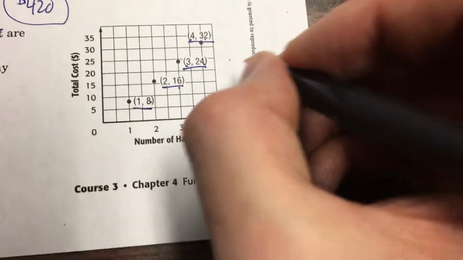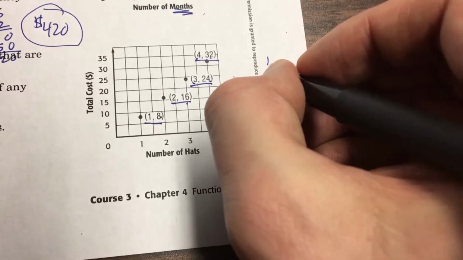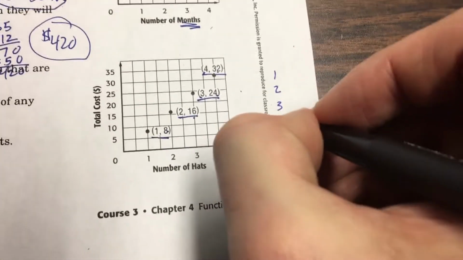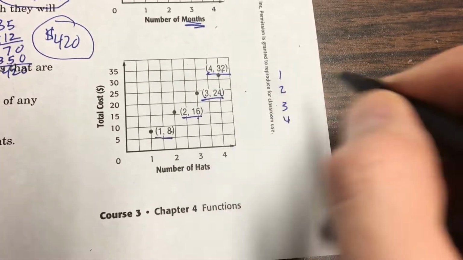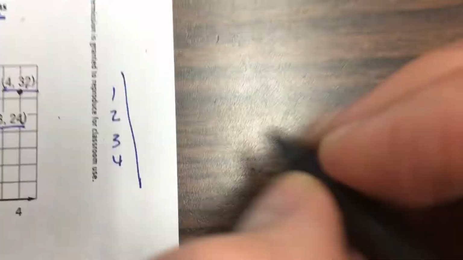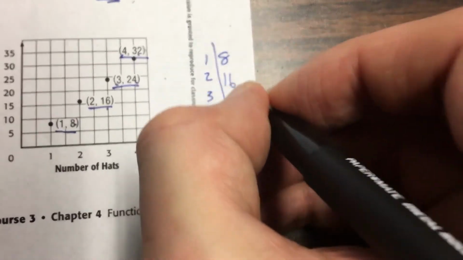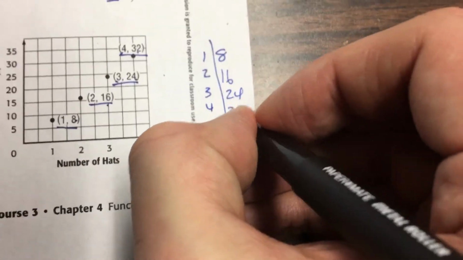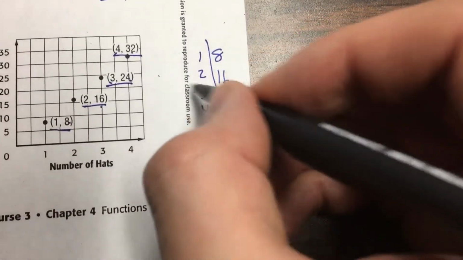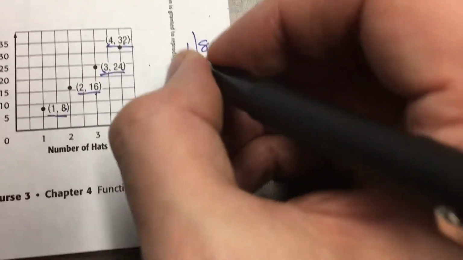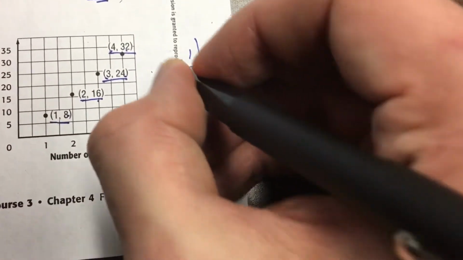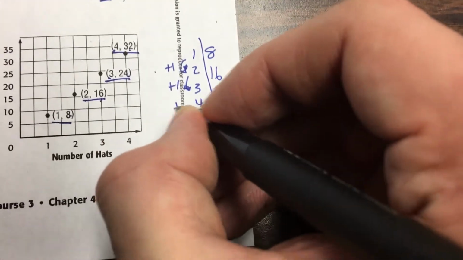If you're not the best and you want to make a little table for yourself off to the side, you can see that the first number in each parentheses goes 1, 2, 3, 4, and the second number in each parentheses goes 8, 16, 24, 32. And so you can see these are counting by 1, right? Adding by 1. If I wanted to draw my little arrow, I could and do the plus 1, plus 1, plus 1 every time.